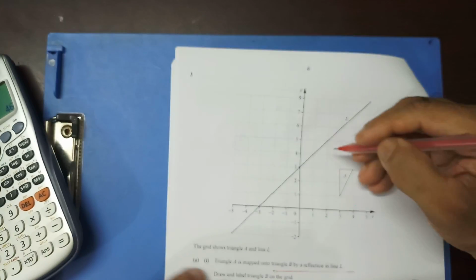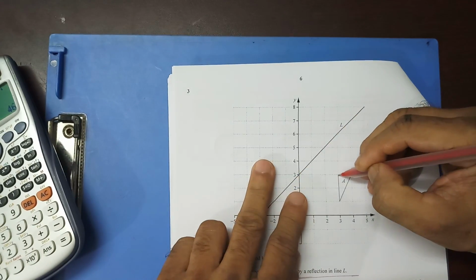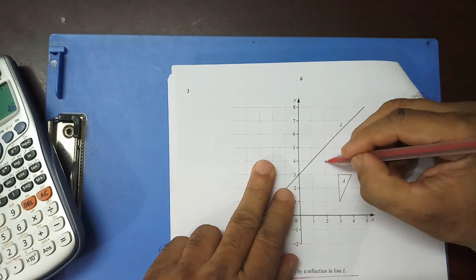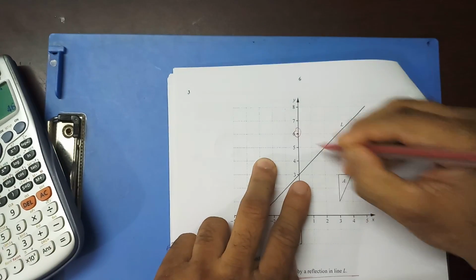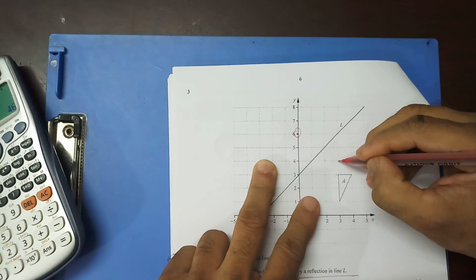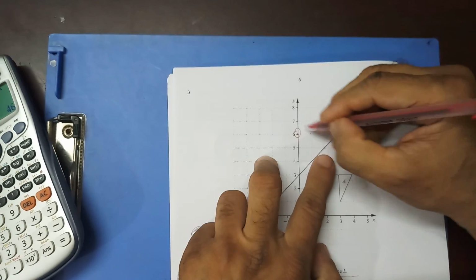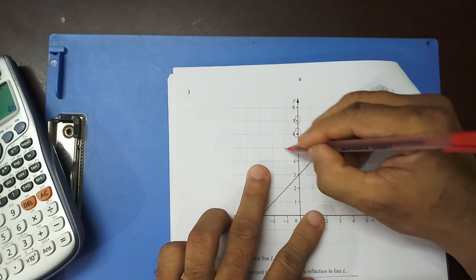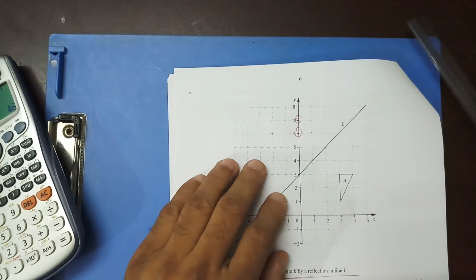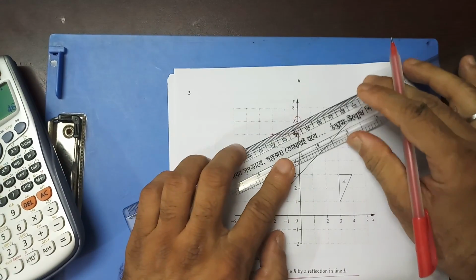Okay, now since it's like this, we're going to go diagonally. This point is going to be diagonally 1.5. So from here, half and 1. So this point is supposed to be here, and this one diagonally 1, 2. And from this reflected line or mirror line, 1, 2, another one is over here, and this 1, 2 and a half, 1, 2. So this triangle B is going to be something like this.